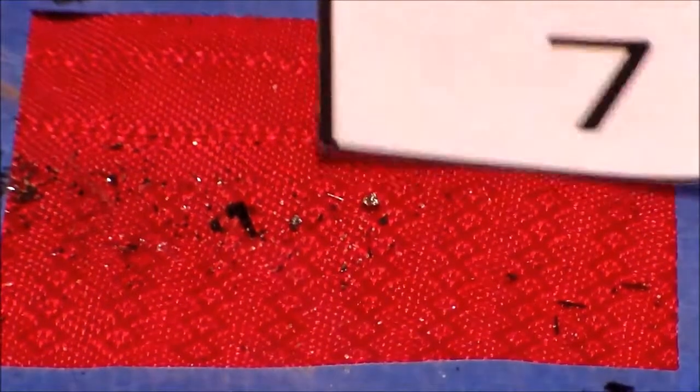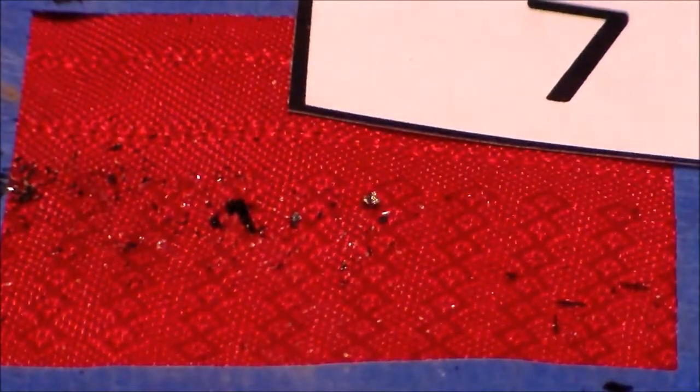Sample number 7, our hint is it has a hardness of 6 and it contains K on the periodic table.